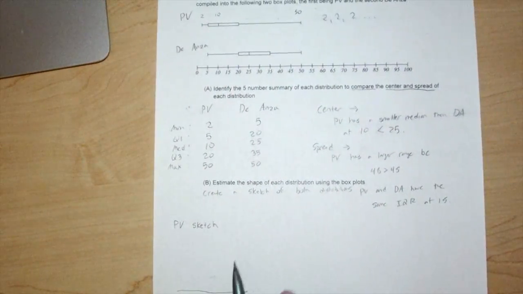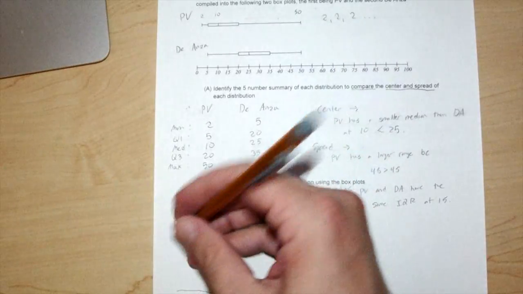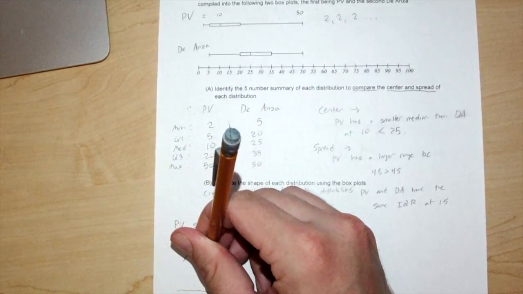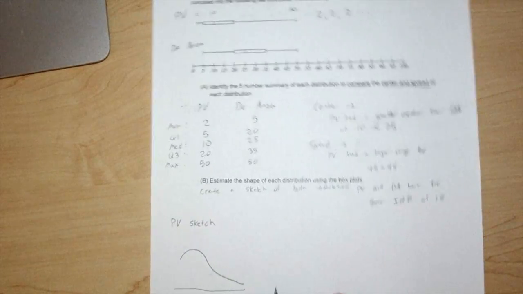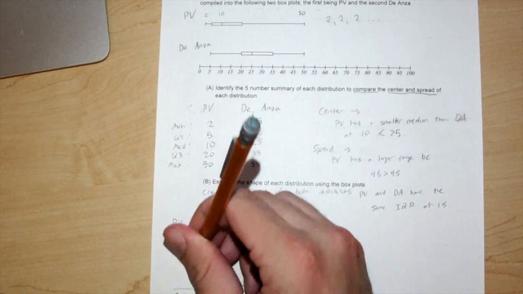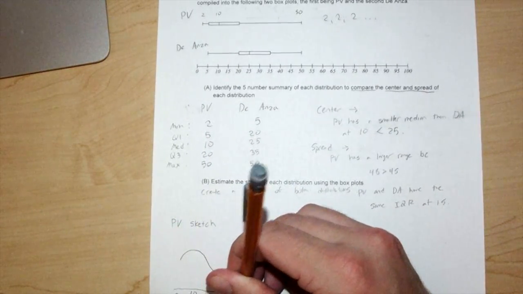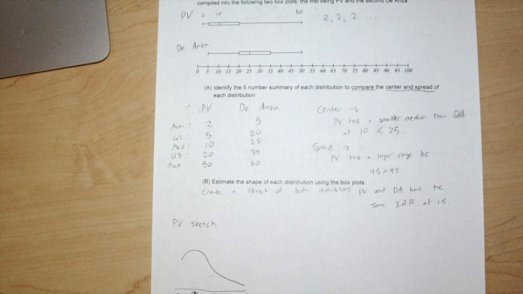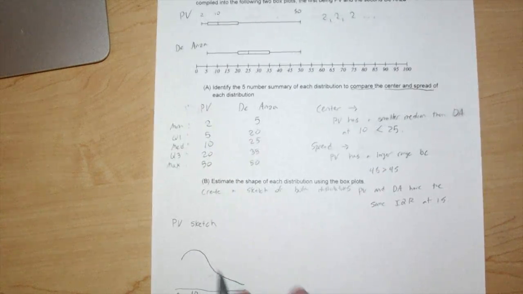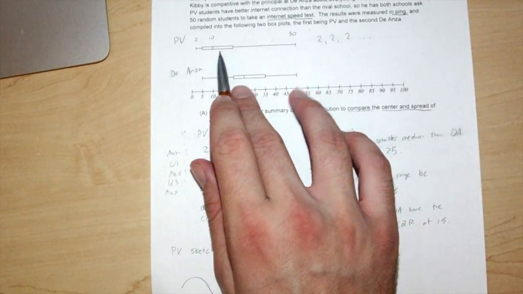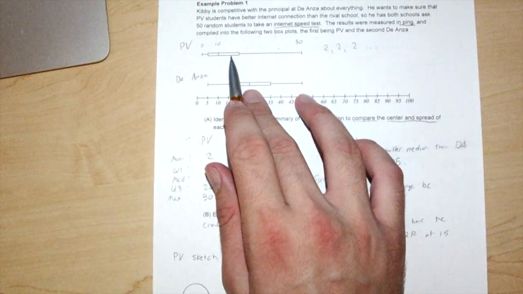So the sketch is going to look similar to this, and it's skewed right. Because if we were to estimate here, think that this is 2, this is 10, and this is 50. A lot of data points are here, and an equal amount are spread out this way. Okay? So you can predict the shape of a box plot by imagining where the data is.